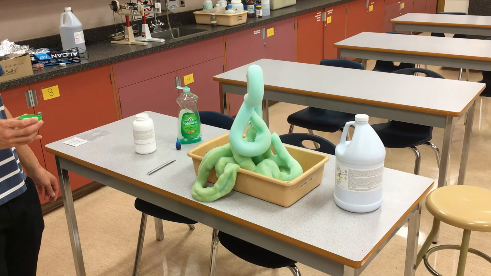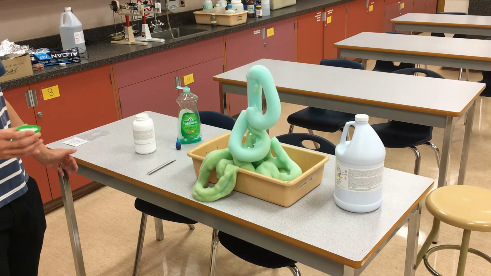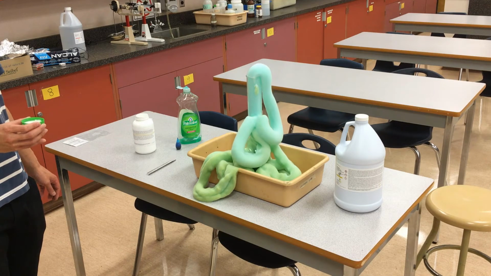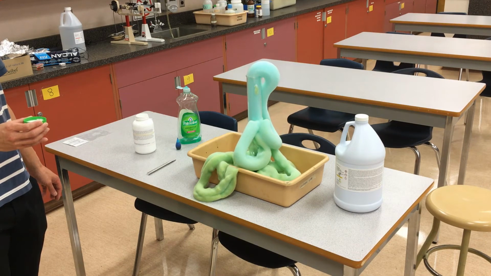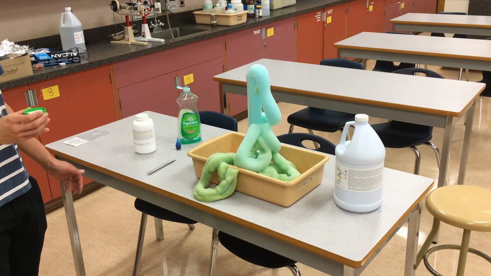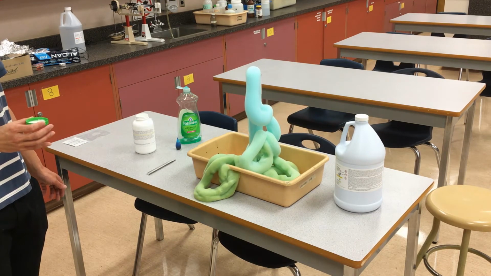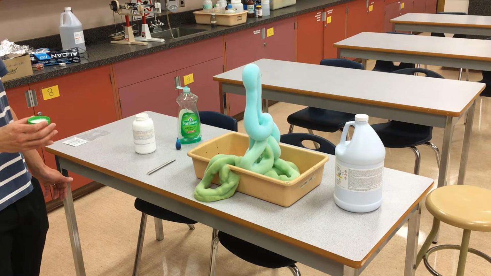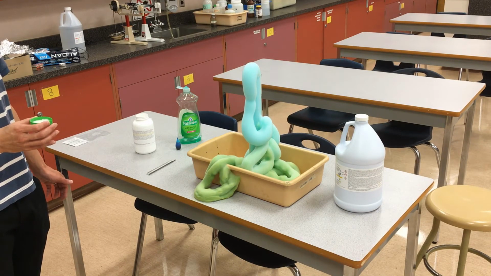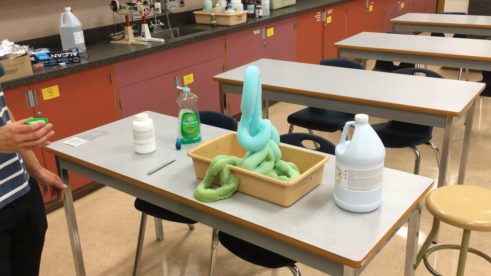Basically what's happening here is the gas is being trapped under the soap bubbles, and that's why it's caused to foam upwards like this. If you YouTube elephant toothpaste, you'll see different versions of this. They play around with different concentrations of hydrogen peroxide, different catalysts, different amounts of catalysts as well. Okay, but there you go, that's the catalyzed decomposition of hydrogen peroxide.